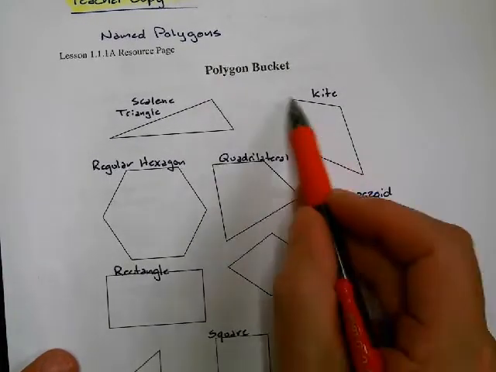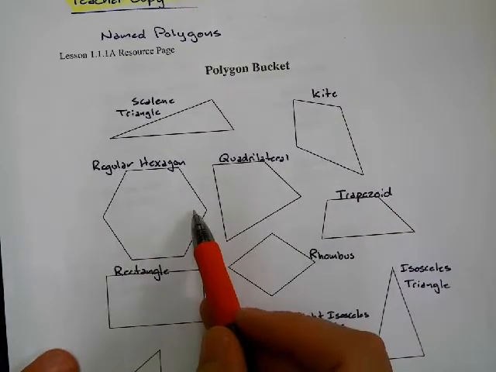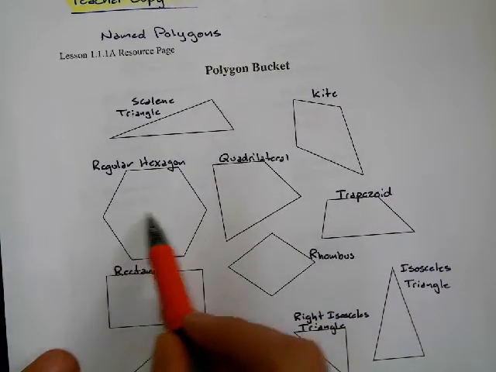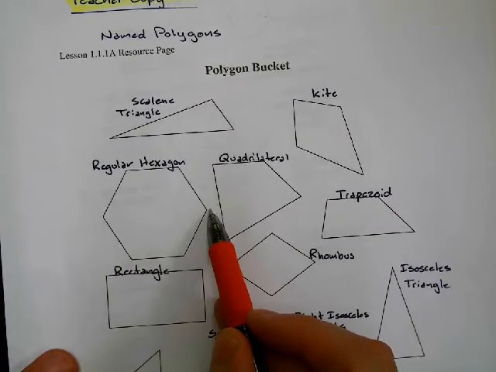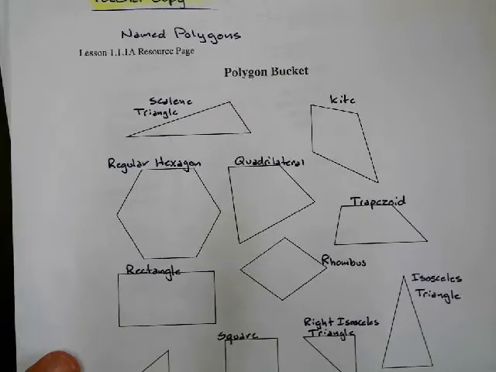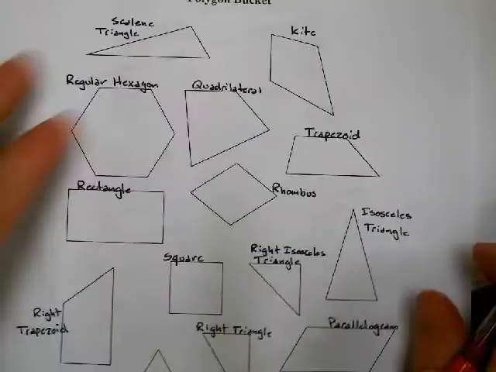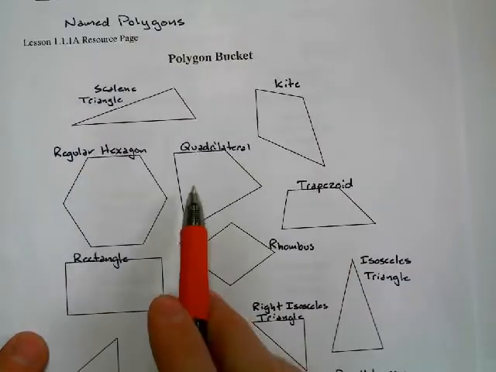This one has both. I could cut it straight across here, and then it would have reflectional symmetry. I can also spin it 180 degrees. That means if I spin my paper upside down, it's the exact same shape. So it has 180 degree rotation. Let's see. Nope. Quadrilateral, I can't reflect that. I can't spin it. Trapezoid, nope.